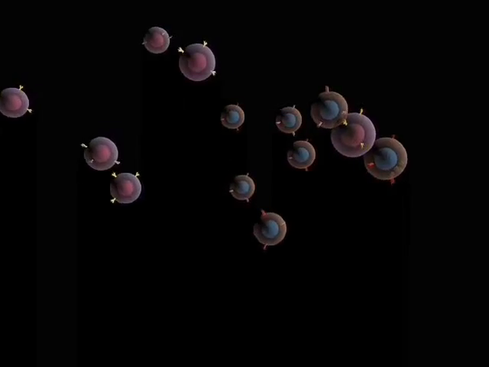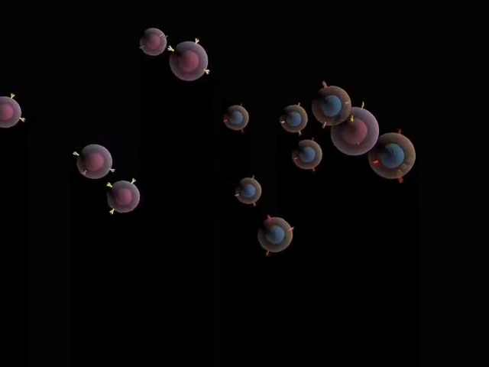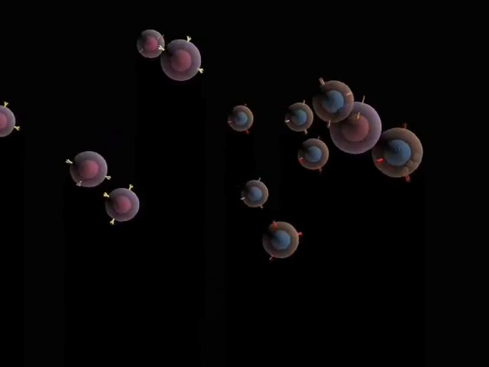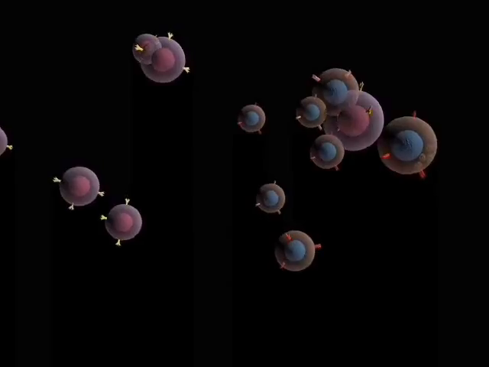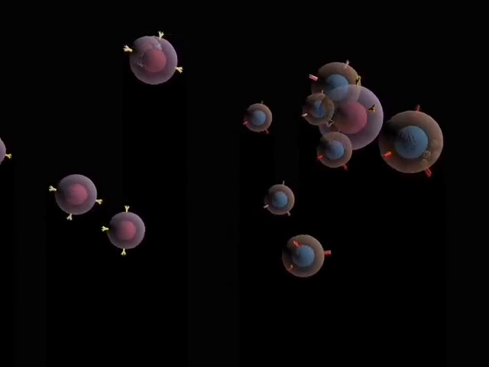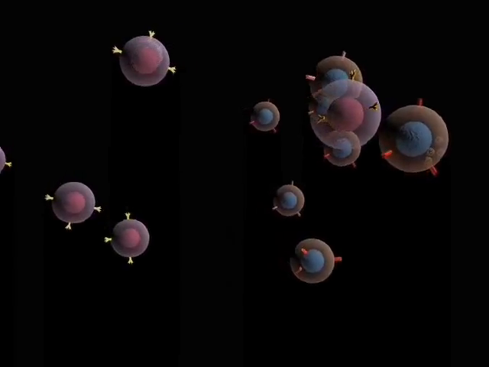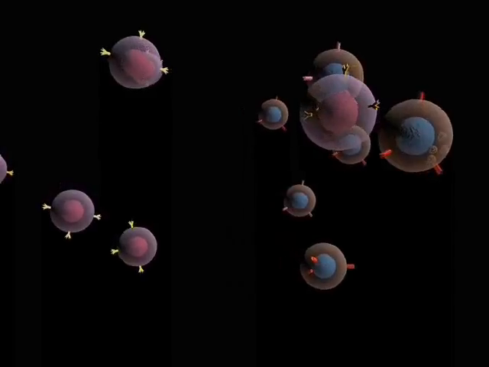This means that in a normal immune system there is always a small subpopulation of cells which are able to recognize a specific antigen. If this were not the case, we would be completely unable to protect ourselves from pathogens. Such cells are said to share the same specificity.